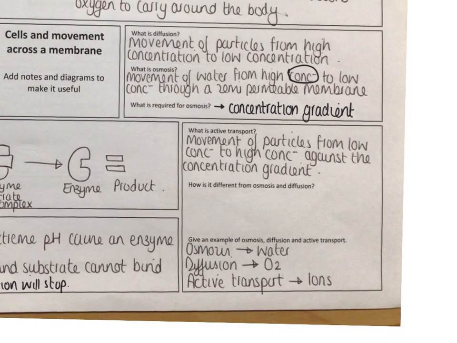Then what is active transport? It's the movement of particles from low concentration to high concentration, and it's going against the concentration gradient. And then how is it different from osmosis and diffusion? Don't know why I didn't fill this out. It requires energy or ATP. Okay, it's not a passive process. It requires energy or ATP.